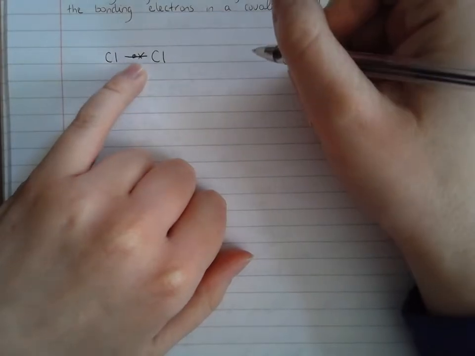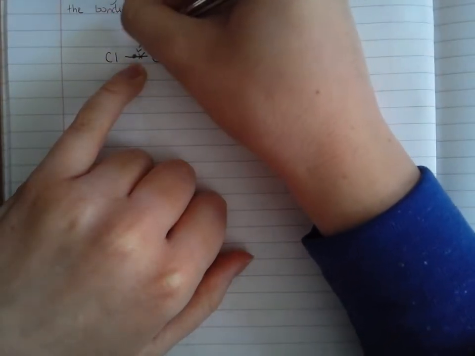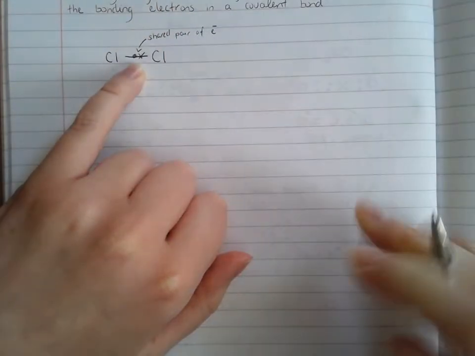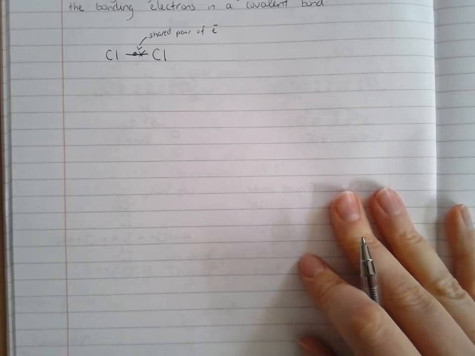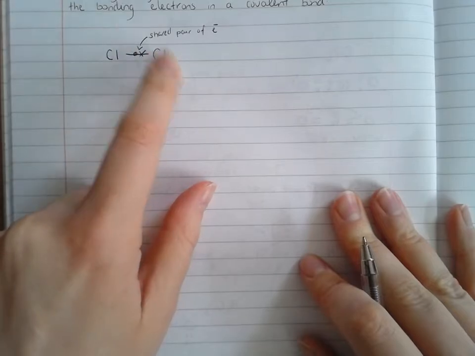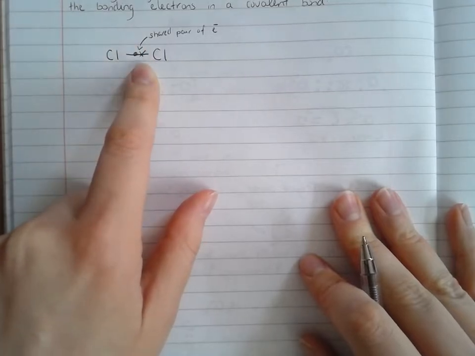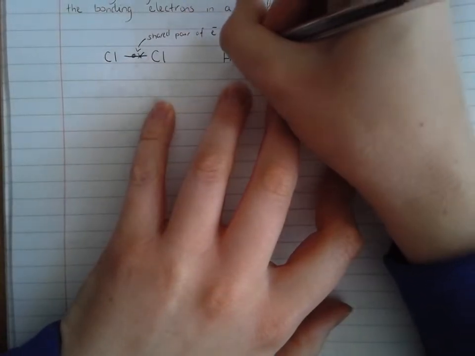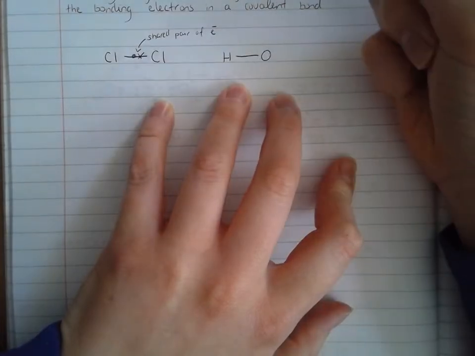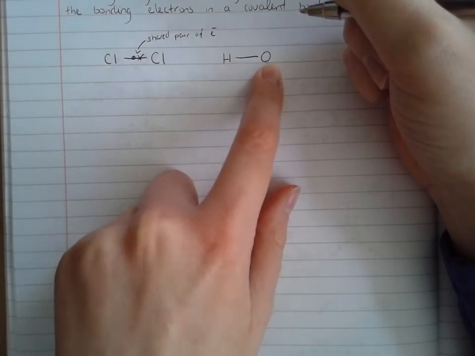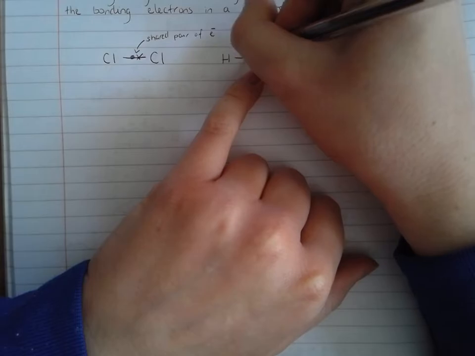So I've drawn a pair of electrons evenly shared between the two chlorine atoms. Up until now, we have always assumed that those electrons are evenly shared between the two chlorine atoms. But in some cases, the electrons in the covalent bond are not evenly shared. So for example, if I were to draw a hydrogen-oxygen covalent bond, instead of those two electrons sitting in the middle, equally shared between hydrogen and oxygen, those two electrons are actually going to sit closer to oxygen.